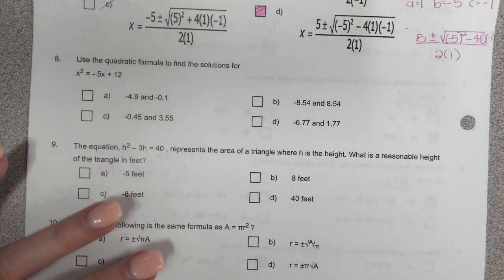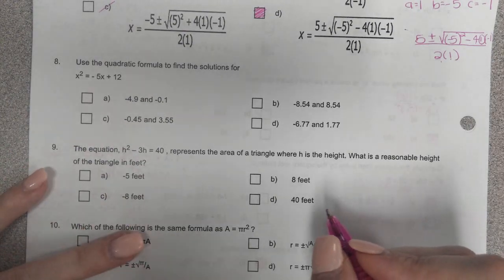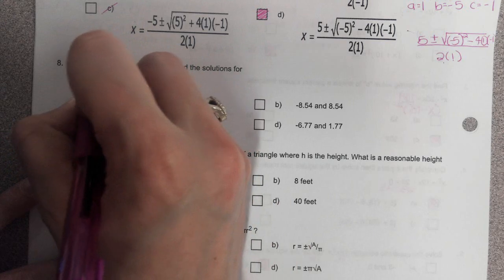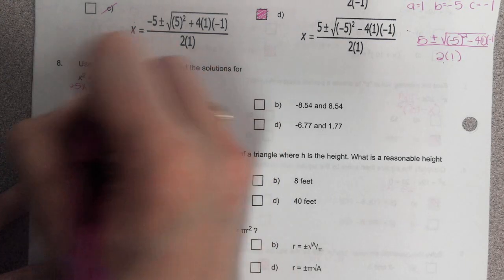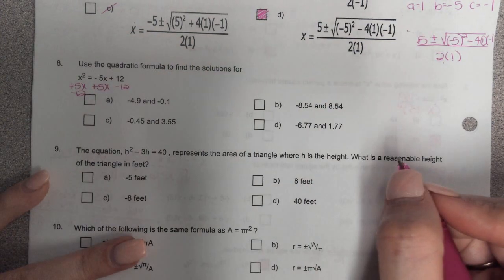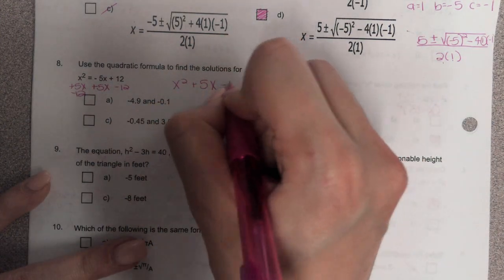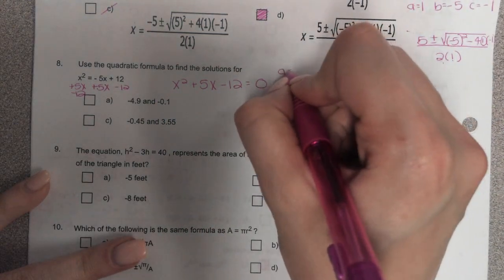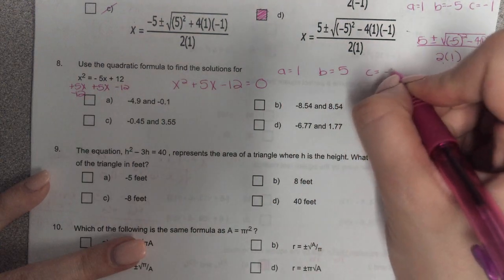Use quadratic formula to find the solutions. Okay, before you can use quadratic formula, it has to be equal to 0. So plus 5x, minus 12, minus 12. So you get x squared plus 5x minus 12 equals 0. So your a value is 1, your b value is 5, and your c value is negative 12.